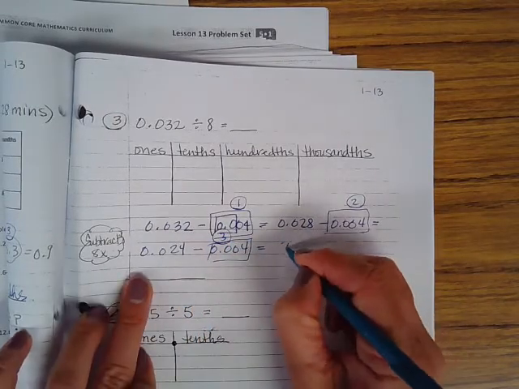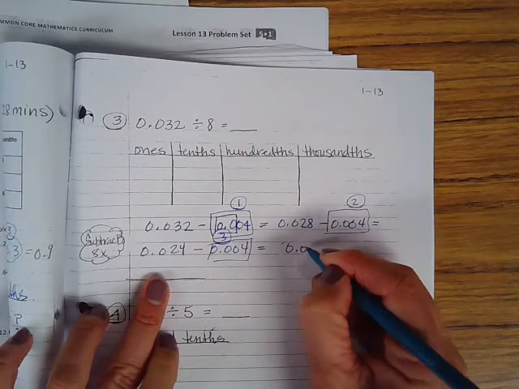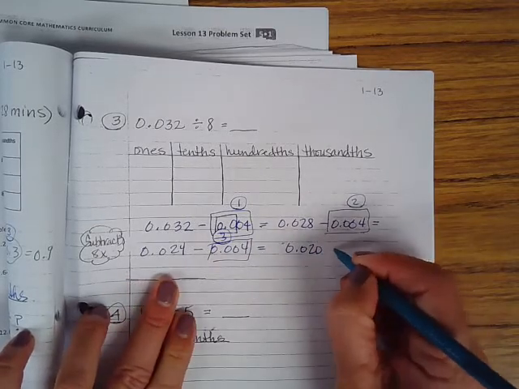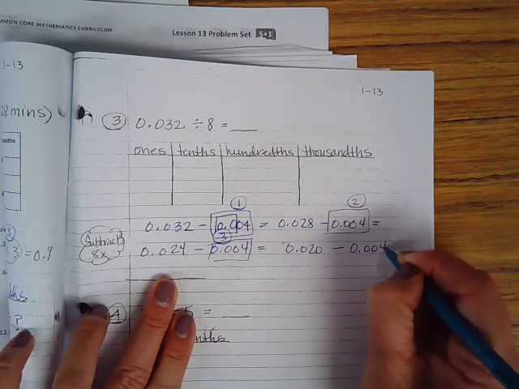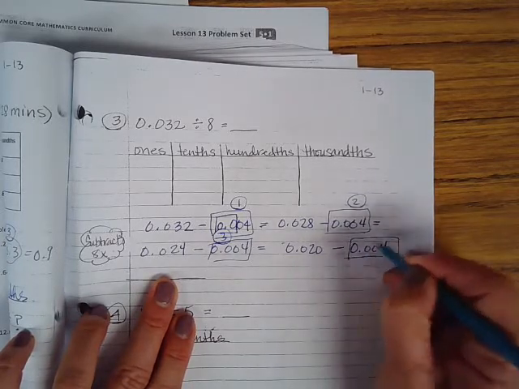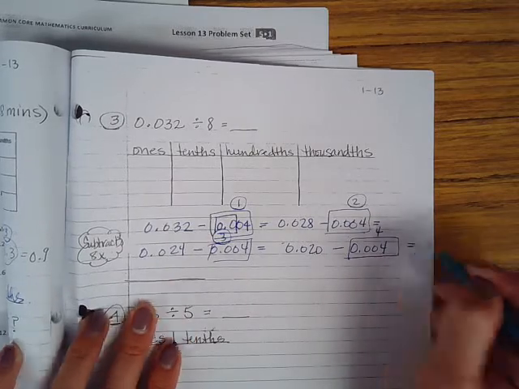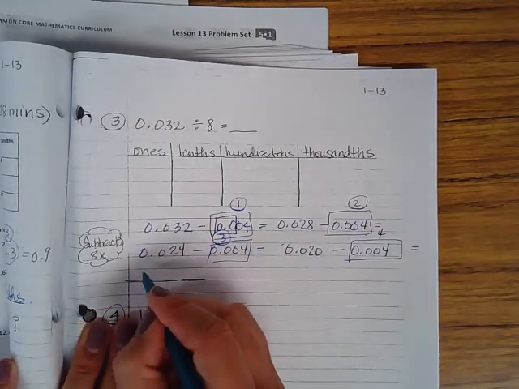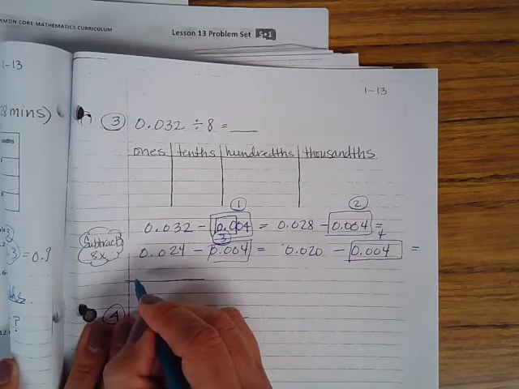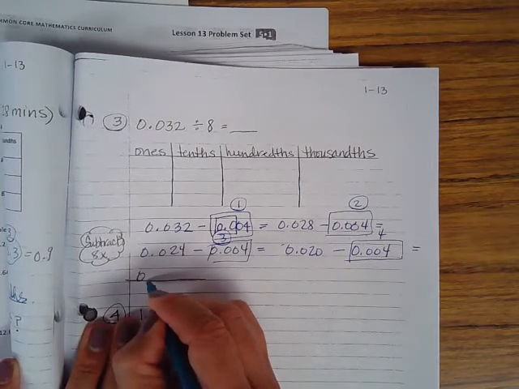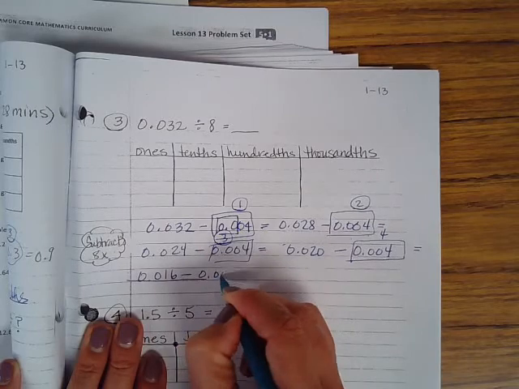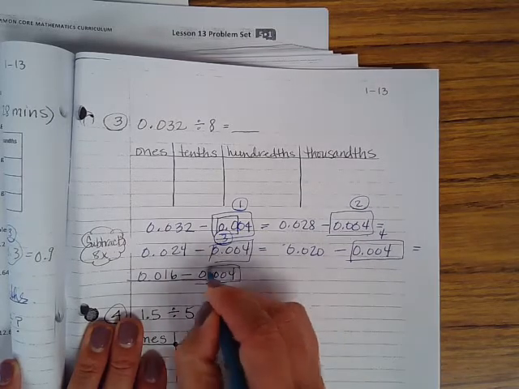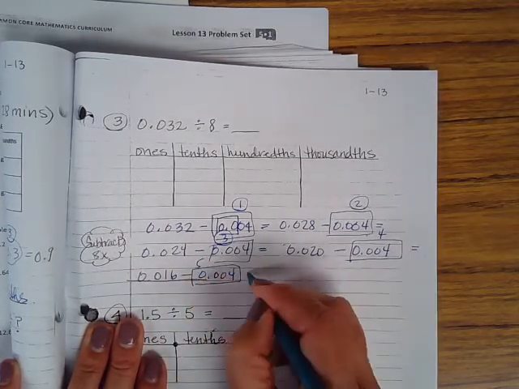I'd end up with 0.020. Subtract 0.004 again. That would be a fourth time. Subtract again. That would give me 0.016. Subtract 0.004. That would be a fifth time.